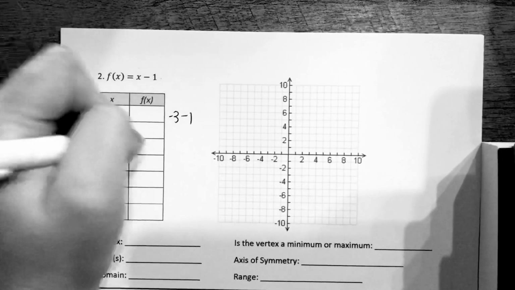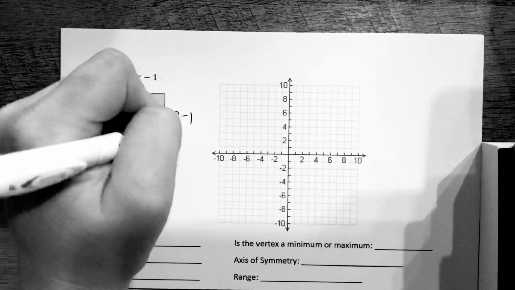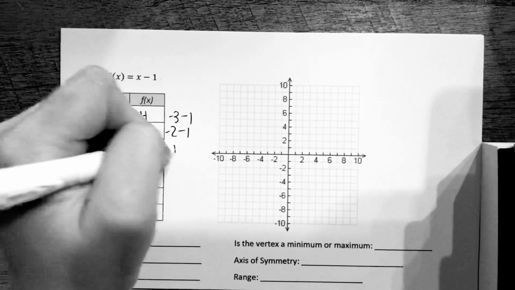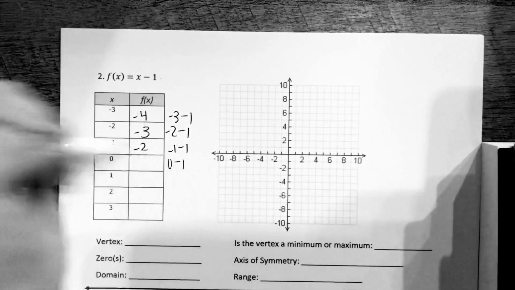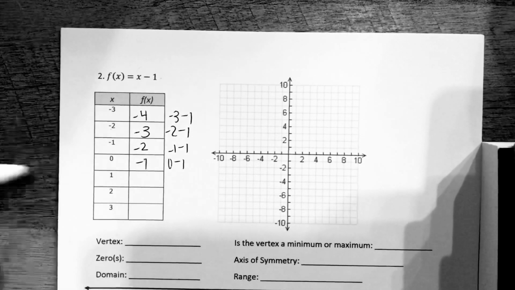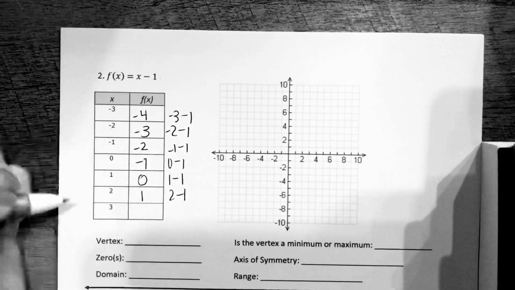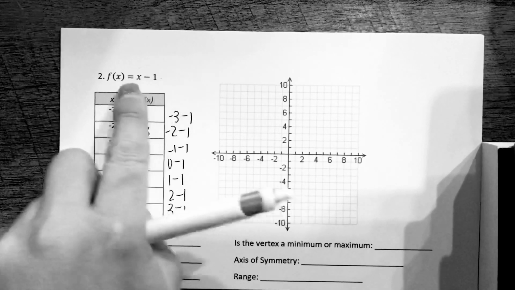If I type that in my calculator, I'm going to get -4. -2 minus 1, I'll get an answer of -3. -1 minus 1, -2. 0 minus 1, -1. 1 minus 1, 2 minus 1, 3 minus 1. Again, I'm getting these based on the equation they gave me.